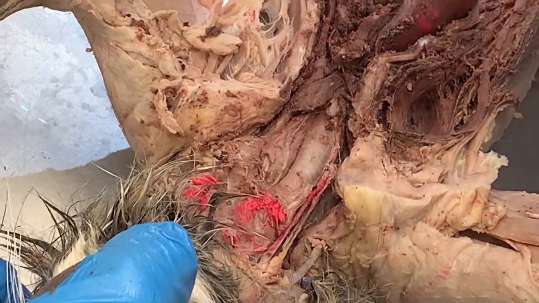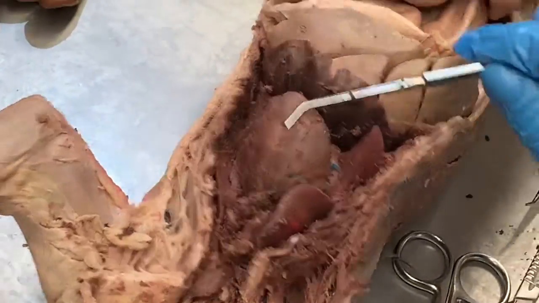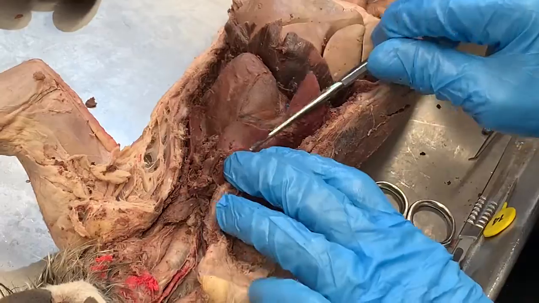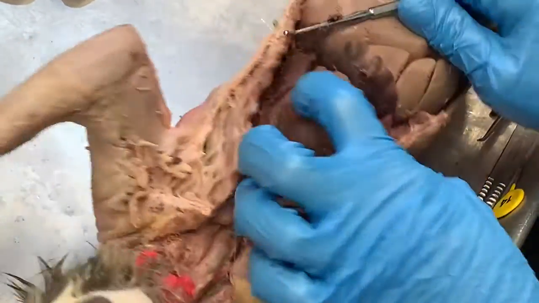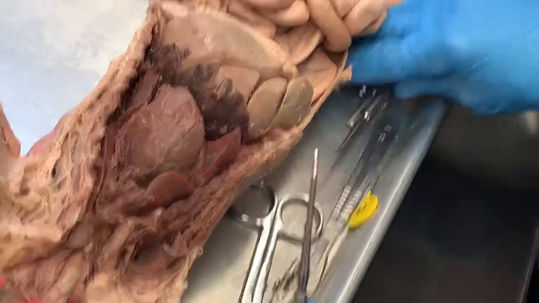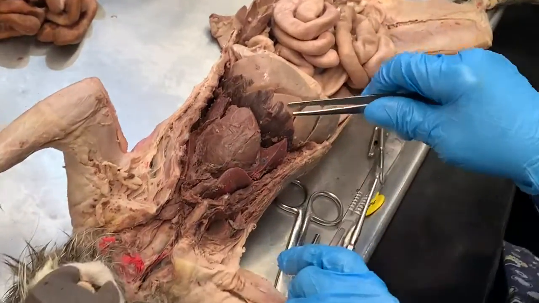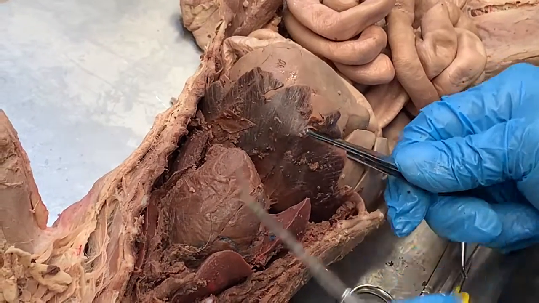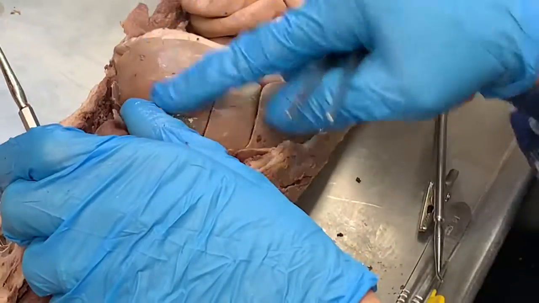So trachea, esophagus. Here's the heart. That's pretty obvious. On either side of the heart are the lungs, and we see several lobes of the lungs here, several lobes here. Moving down, we see the diaphragm muscle here, chief muscle in breathing. Pull the diaphragm back, you see the liver.